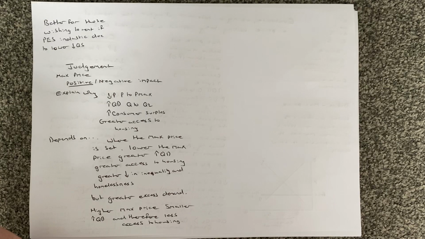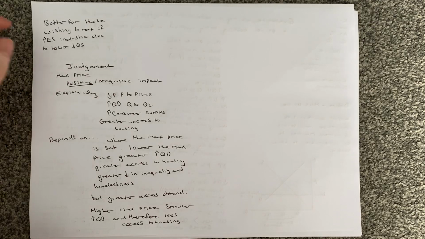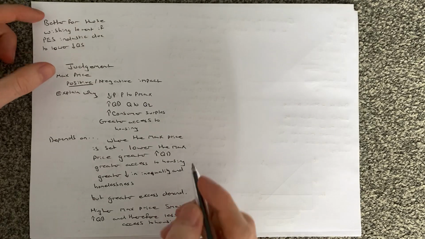However, the maximum price is very much dependent on where it is set. Obviously, the lower the maximum price, the greater the increase in quantity demanded, and therefore hopefully we'd see a greater access to housing and a greater decrease in inequality and homelessness, but it does generate greater excess demand. And then finally, the higher the maximum price, the smaller the increase in quantity demanded, and therefore less access to housing. I'm just going to change the word access, because access refers to kind of supply, doesn't it?